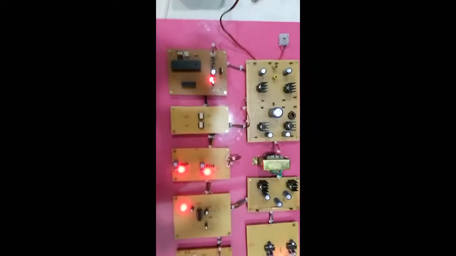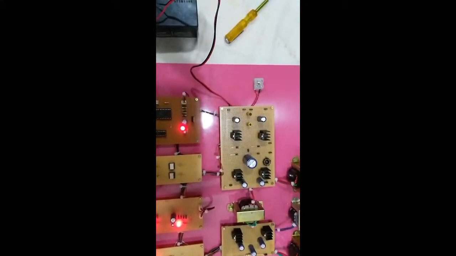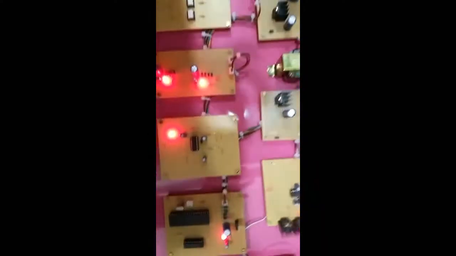In the second case, we are checking our entire circuit without PV panel and wind, only with the battery supply. And through this point we are checking our AC output, and this is our obtained AC output.